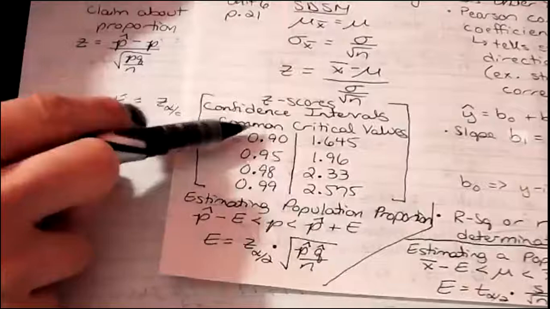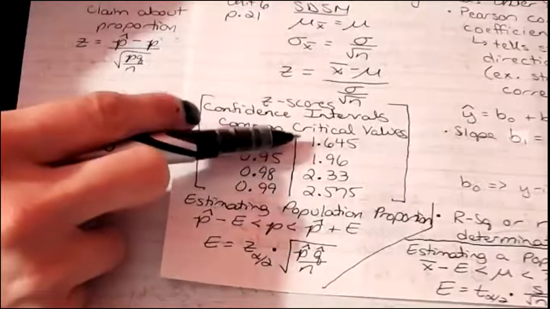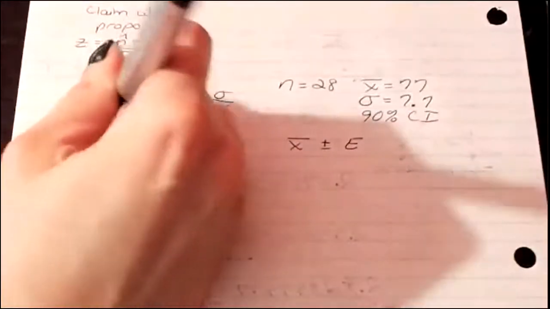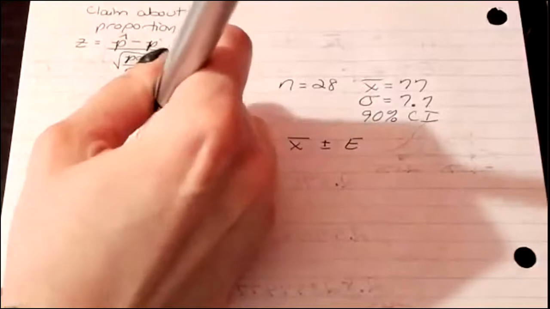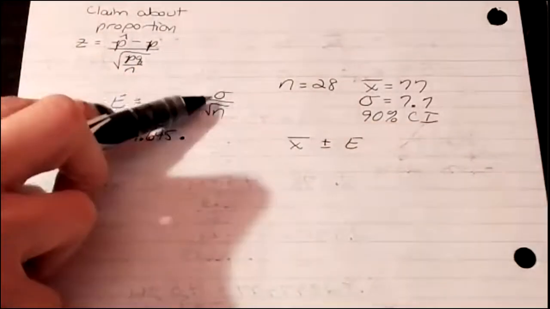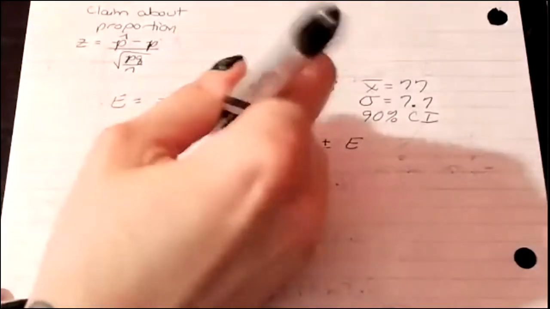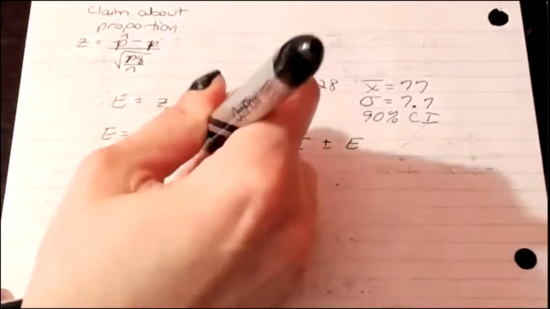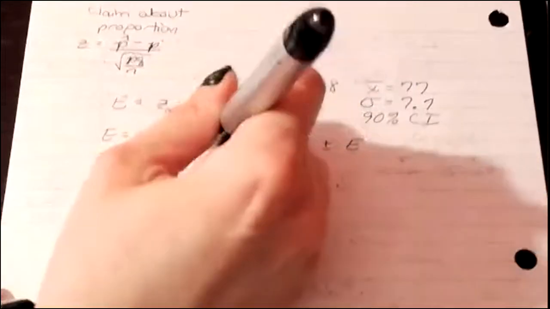According to our table of common critical values, our 90% is a z value of 1.645. So I'm going to write E is equal to, we're going to replace z with its value, 1.645, and we're going to multiply that by the population standard deviation divided by the square root of n, and n is 28.